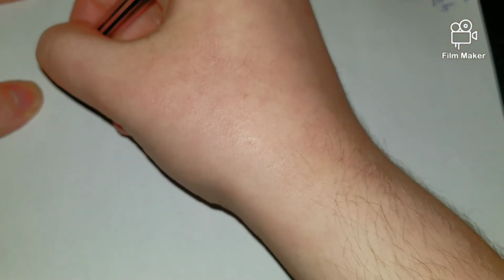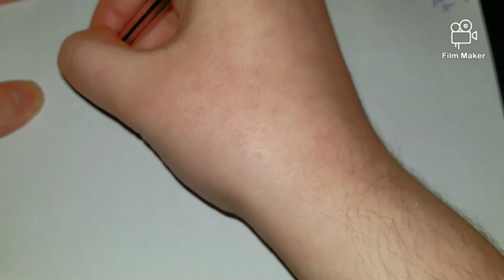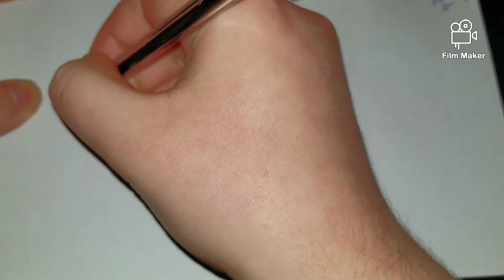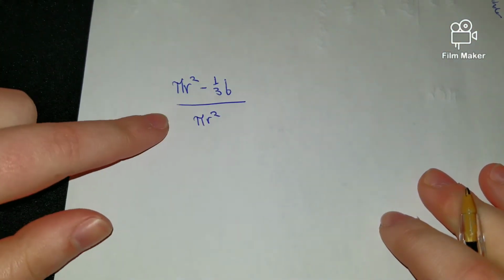So where Sachi left us off is that we have this expression left over, right? We have 1/3, and it's all over pi r squared. So that's where we left off last.